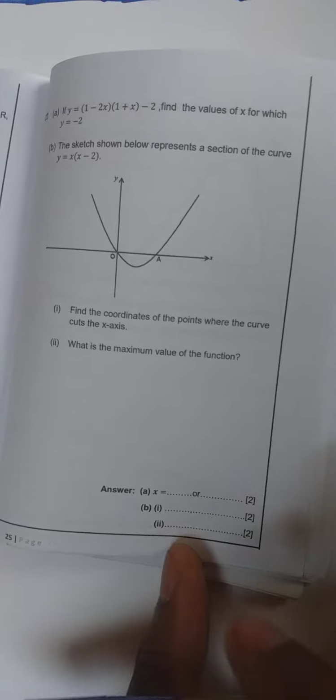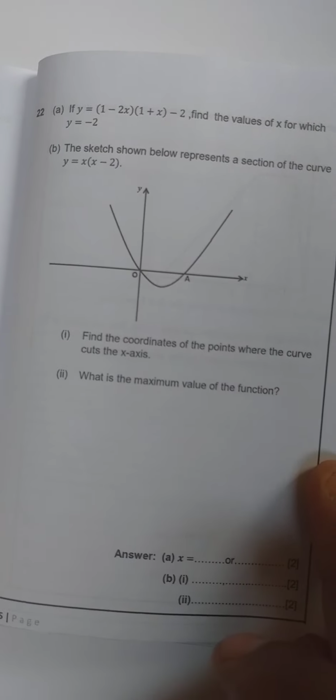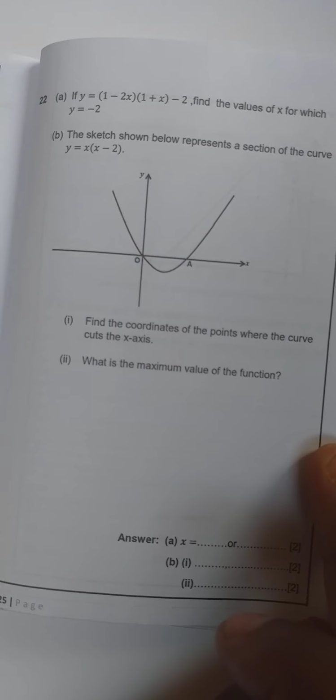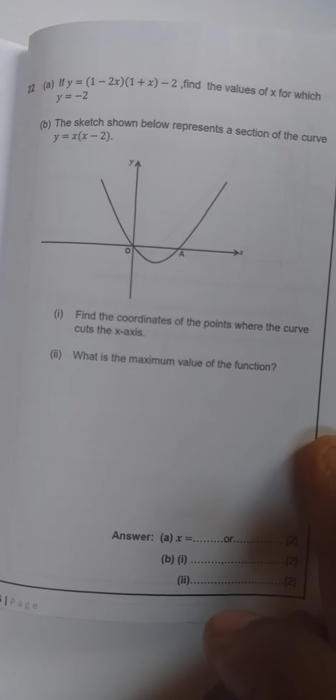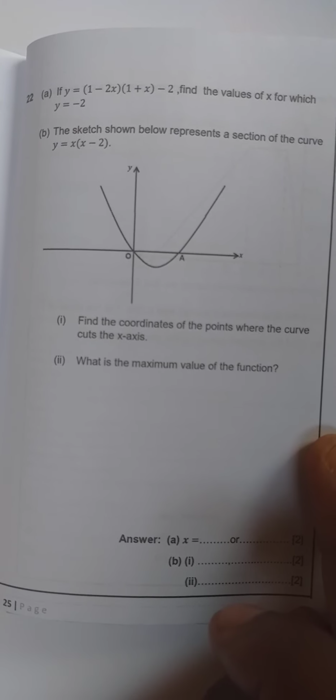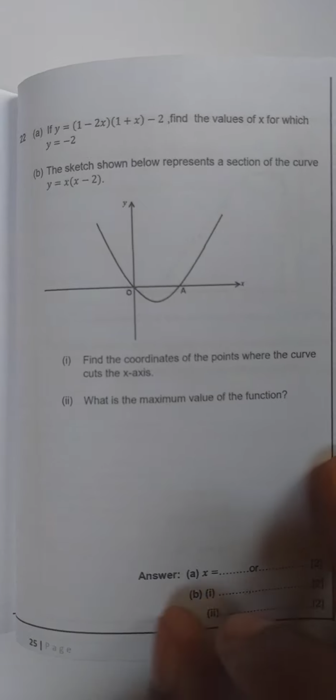Okay, so this is our question on quadratic functions that came in 2017. There's part A and part B, as you can see clearly here.